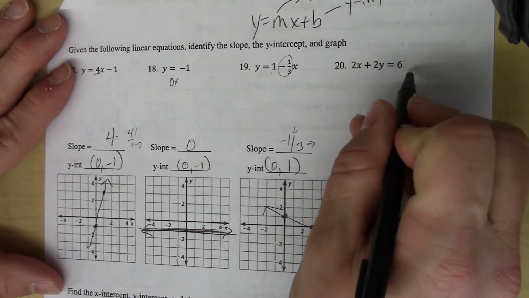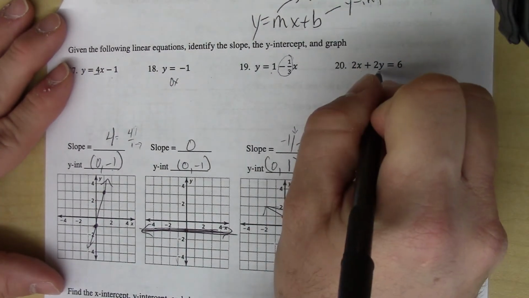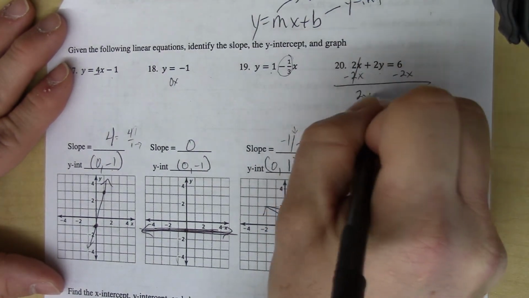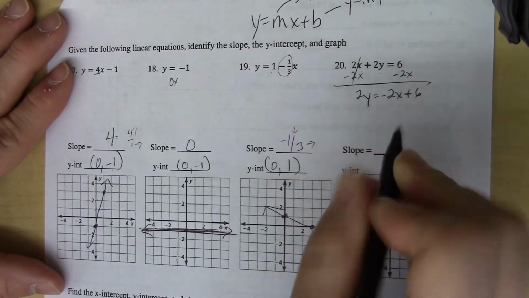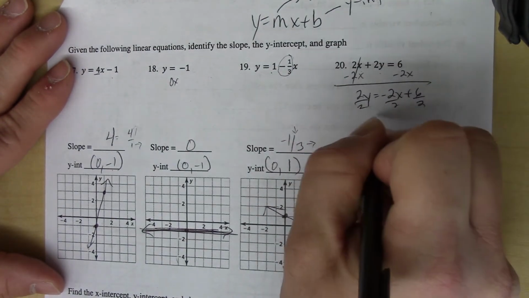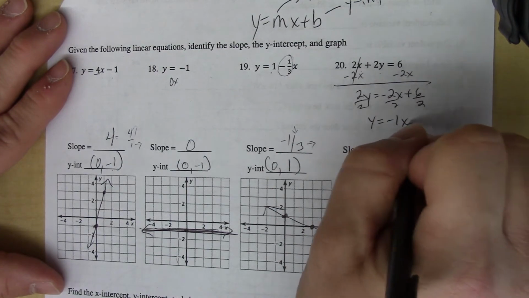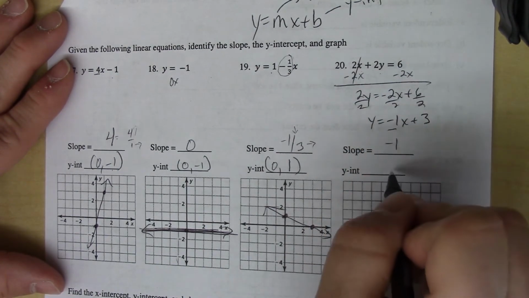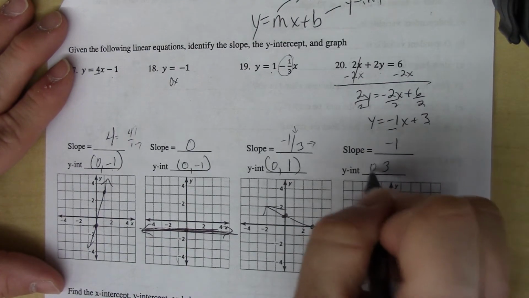Okay? On number 20, though, it's a little more work. It is not in y equals mx plus b form. So to solve it for y, we would just subtract 2x from both sides. I get 2y equals negative 2x plus 6, or 6 minus 2x. I don't care how you write that. And I just divide everything by 2. It is always the same steps. I'm never going to make them that hard for you. And now that I have it in this form, the slope is negative 1, and the y-intercept is 3.